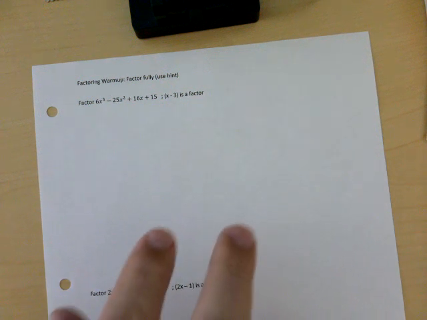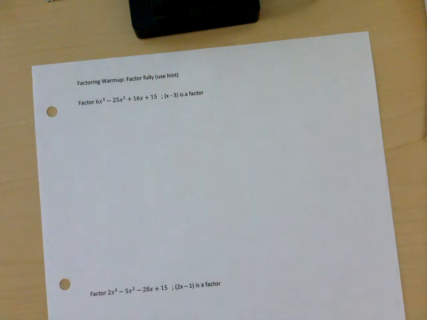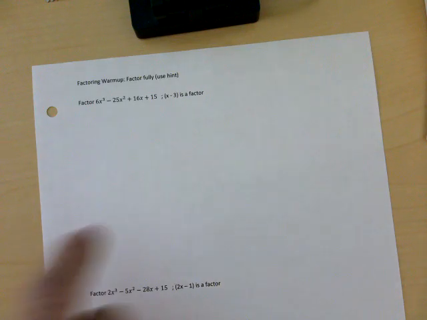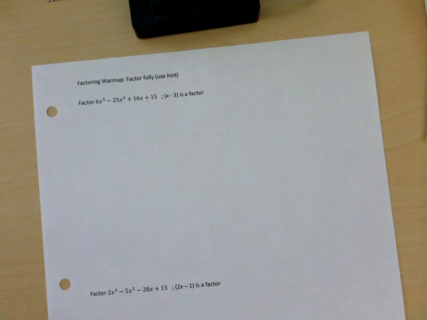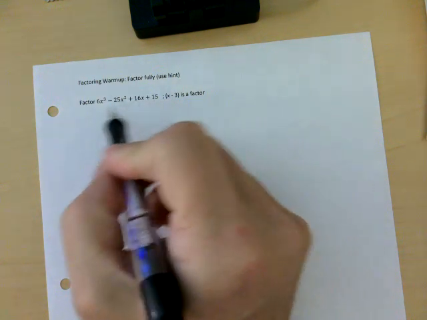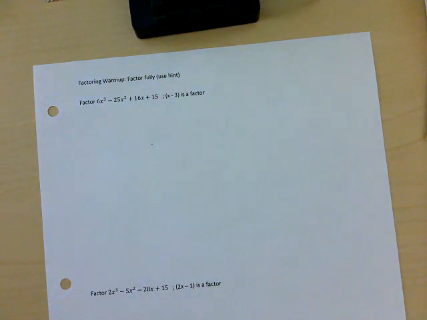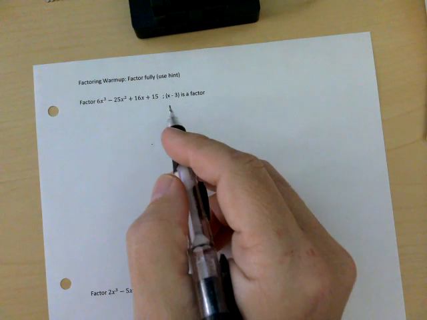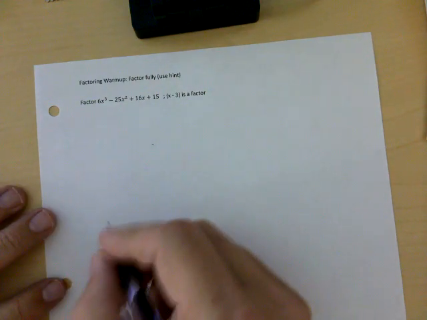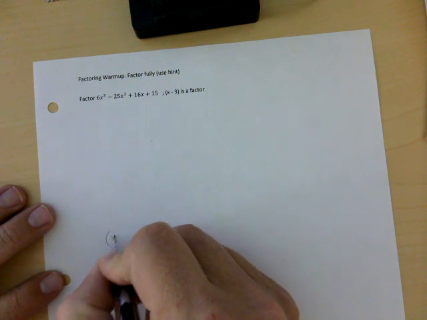Okay, this warm-up is going to take care of the last two problems on your 4.4 to 4.6 quiz. So this right here, we are factoring. This was section 4.4. This particular polynomial expression, you can't split down the middle. So I'm giving you a hint. The hint I'm telling you is that x minus 3 is a factor. So that's going to be part of our answer.